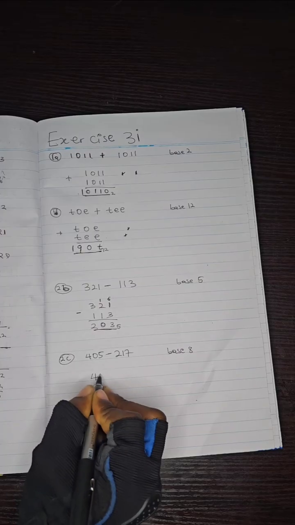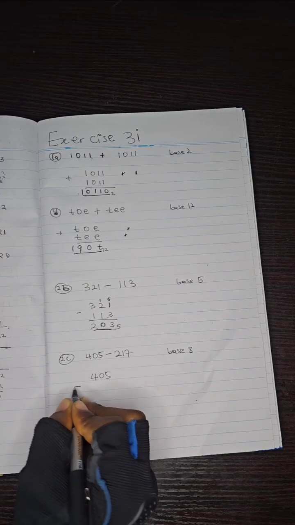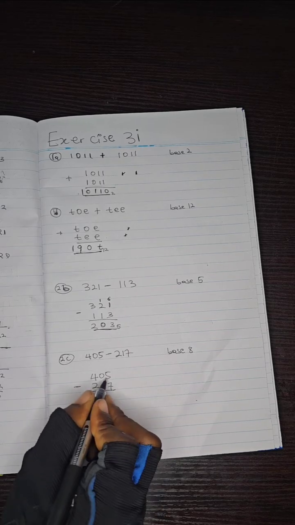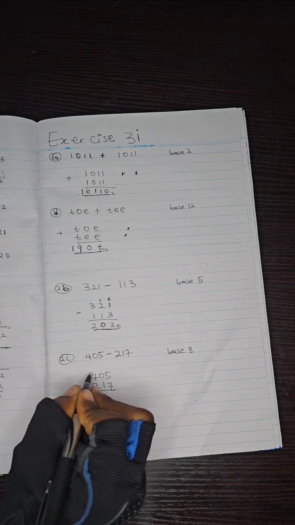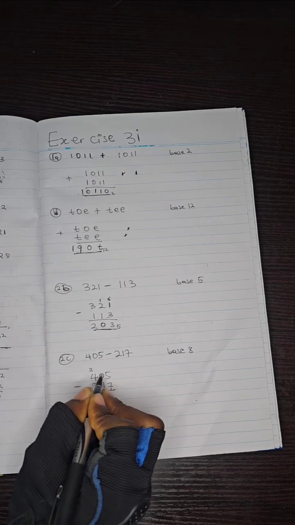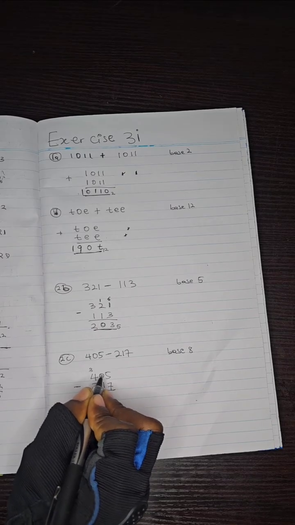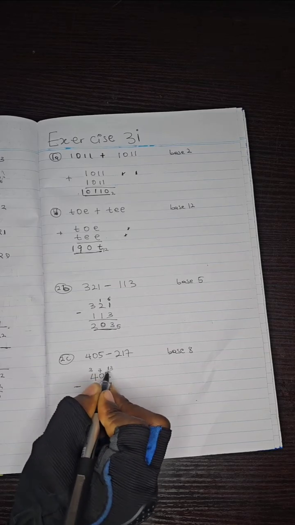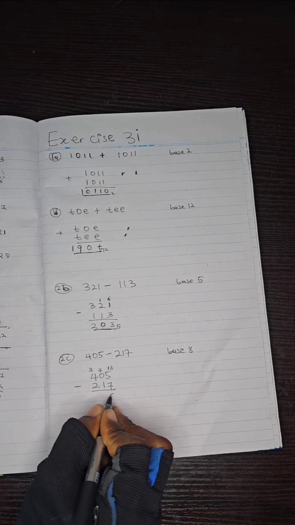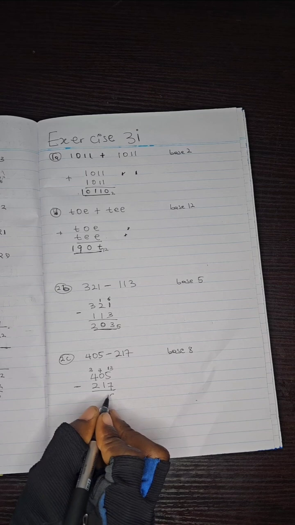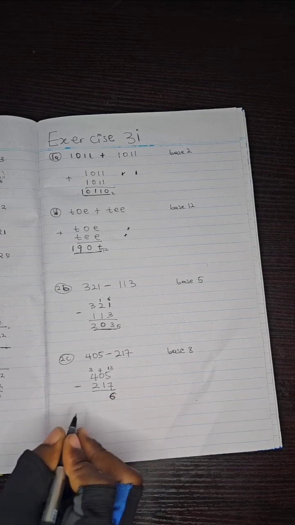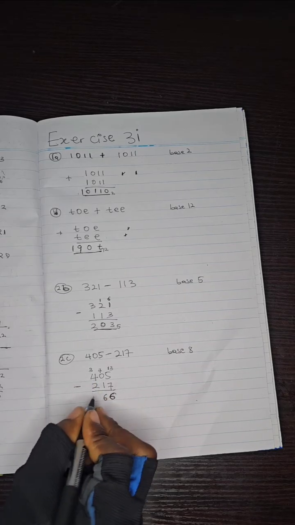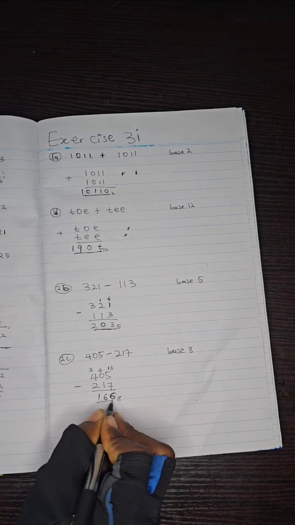Let's come here. 405 minus 217, in base 8. Can 5 subtract 7? No. So we'll borrow 1 from here. Here will now be 3. Add that 1 here, 8. Borrow 1 again. Here will now be 7. 8 plus 5 is what? 13. 13 minus 7 is what? 5. Am I getting 5? No, 6. So 7 minus 1 is what? 6. 3 minus 2 is what? 1 in base 8. So this is your answer.